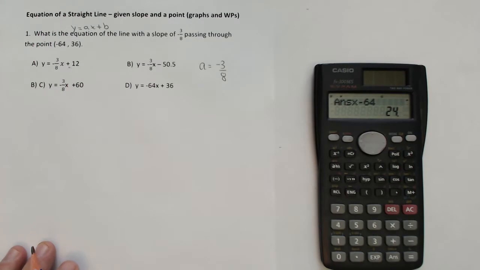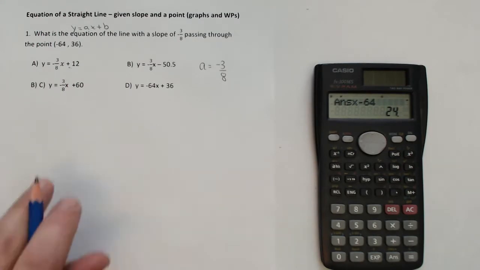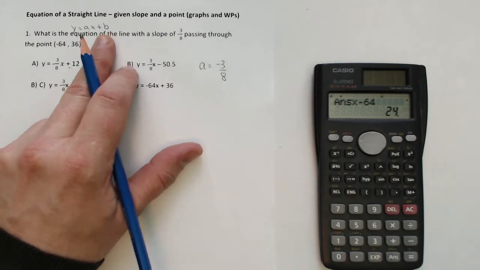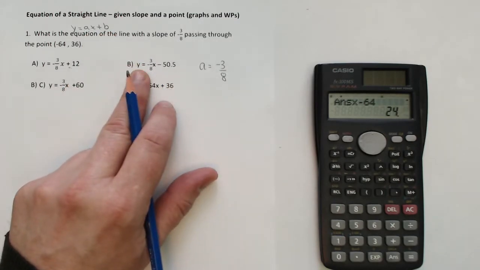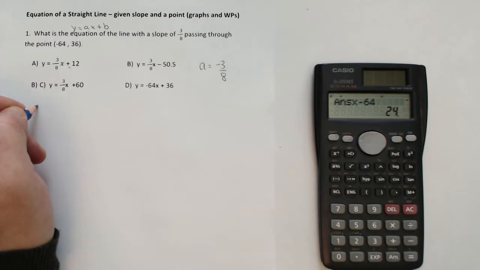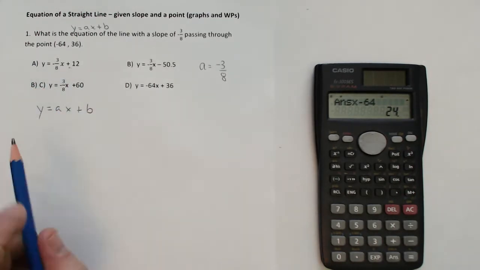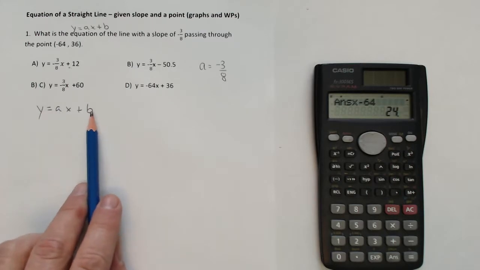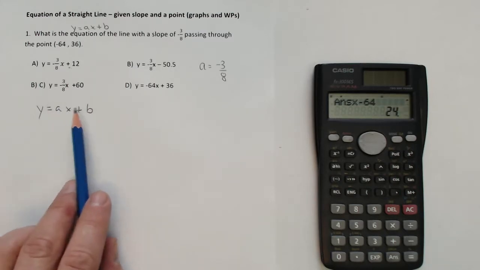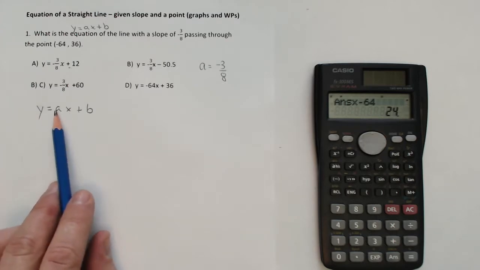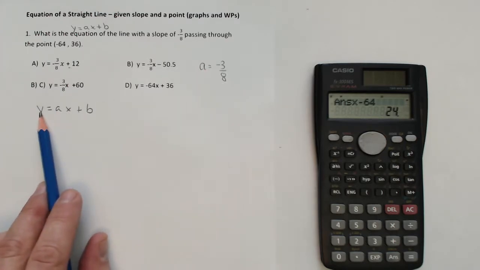Now, what that means is all we have to find algebraically will be the b. And once we know the b, we'll have the equation. So we'll start off with y is equal to ax plus b down here. We know the a, we're looking for the b, we need an x and a y. In order to solve for that b, we need values for the other three variables: a, which we know, x and y, which we don't.